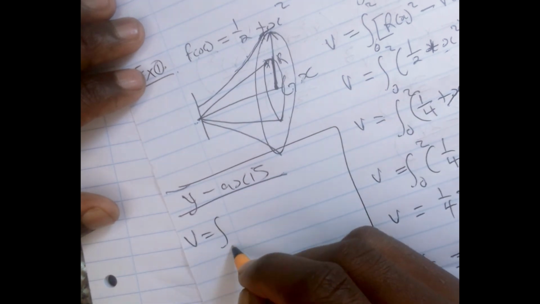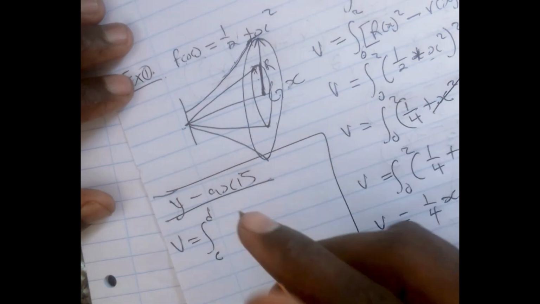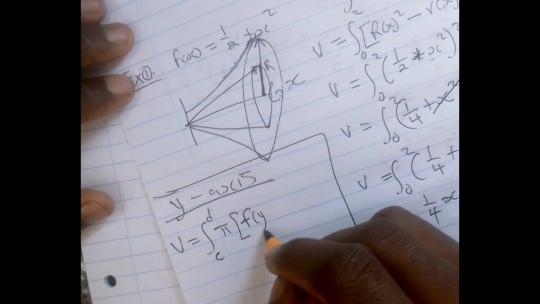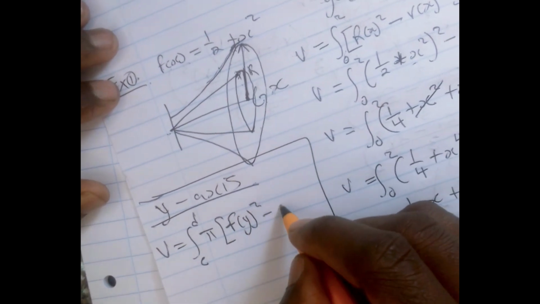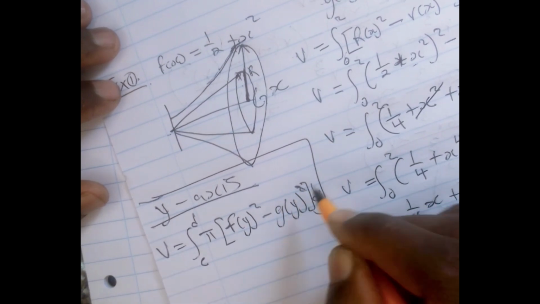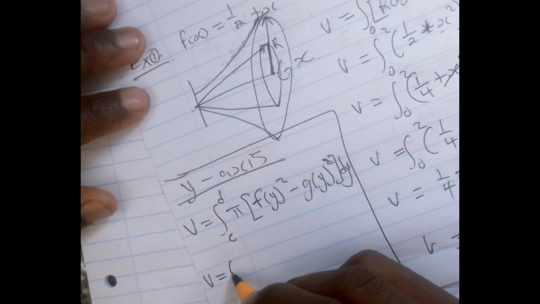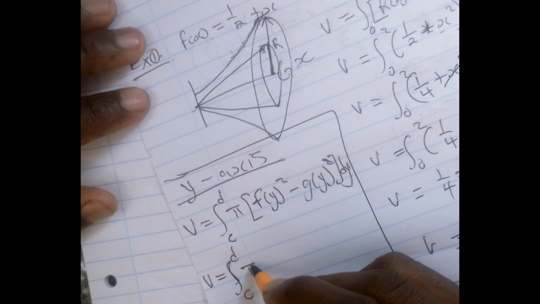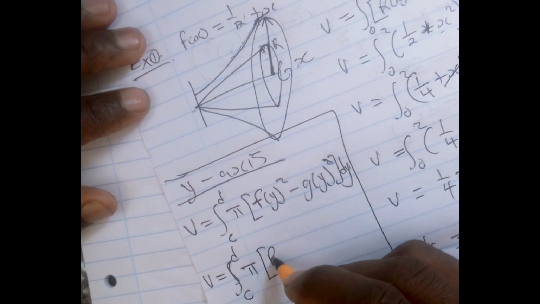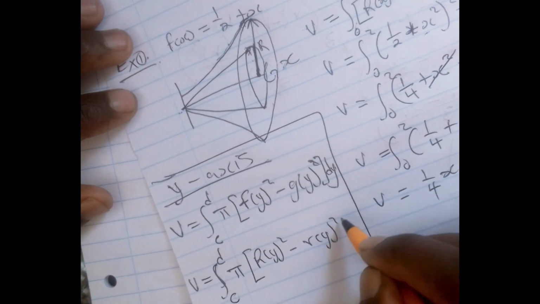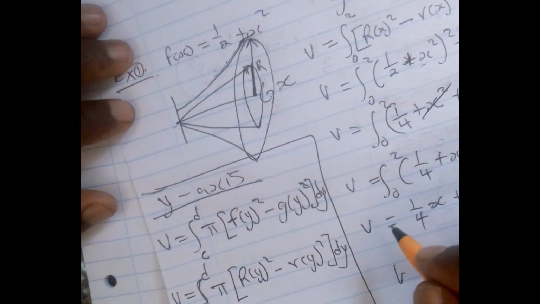It's going to be equal to the integral from c to d of pi times f at y squared minus g at y squared dy. So it's going to be equal to the integral from c to d of pi times big R at y squared minus small r at y squared dy. This is what you're going to have.